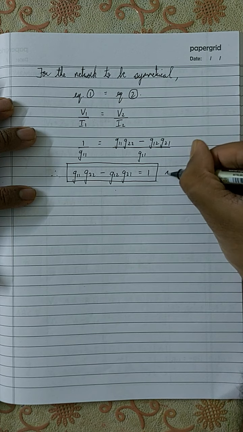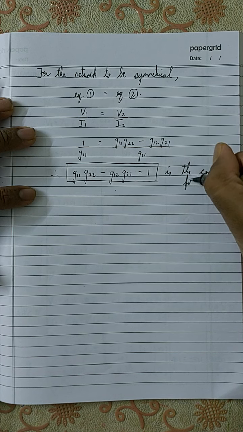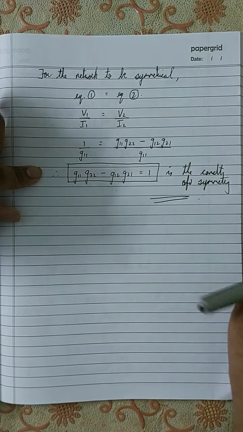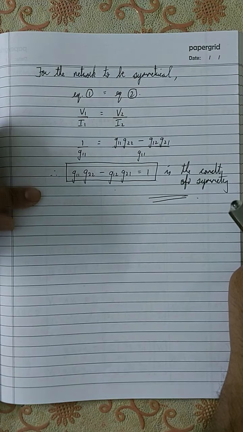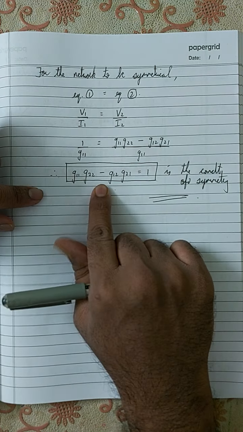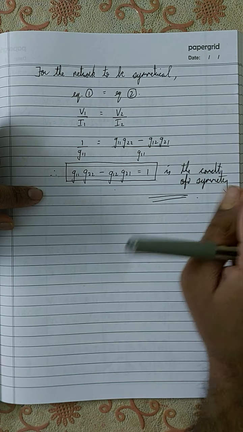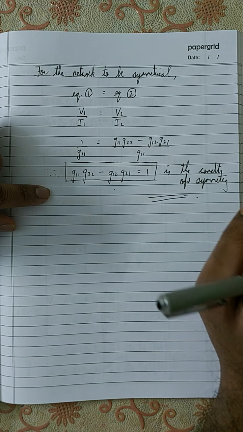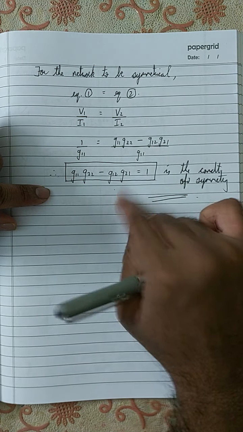This is the condition of symmetry. To check if the network is symmetrical or not, simply see that G11 G22 minus G12 G21 is equal to 1. And like I said before, if you compare this equation with your hybrid parameter equation, the condition for symmetry is exactly the same. In hybrid parameters, the equation is H11 H22 minus H12 H21 is equal to 1 is the condition of symmetry. So if you can remember that, remembering this will be easy.